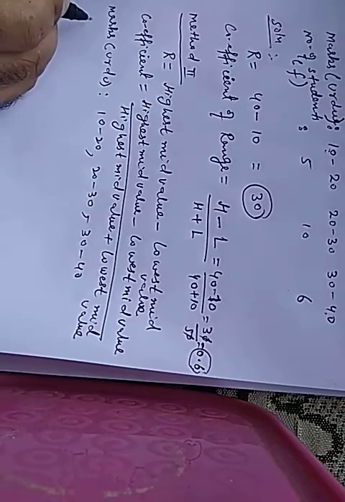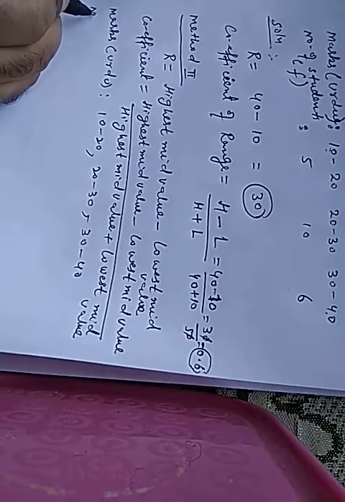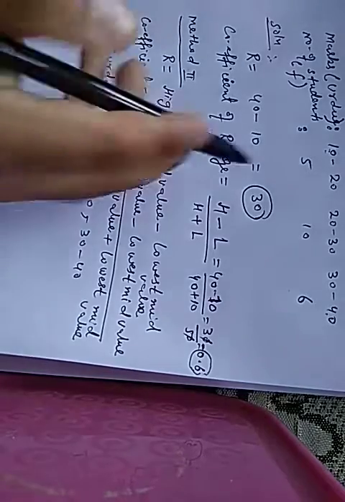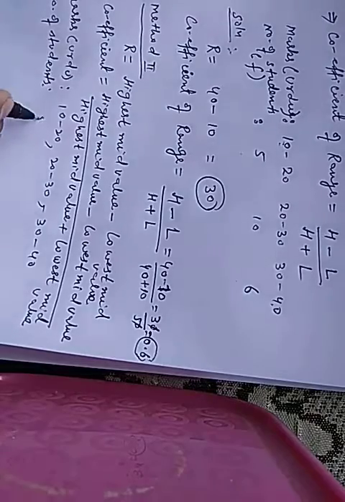And the number of students, that is its frequency, is given as 5, 10 and 6.